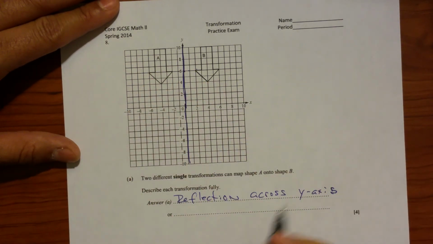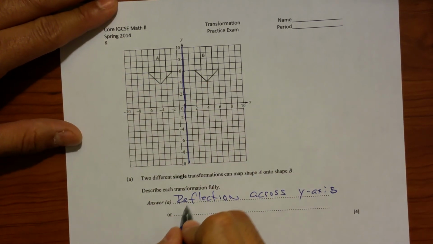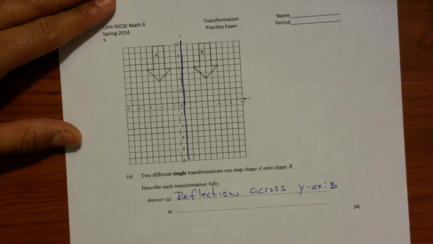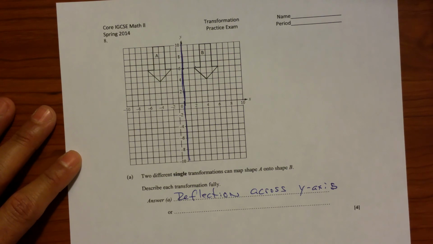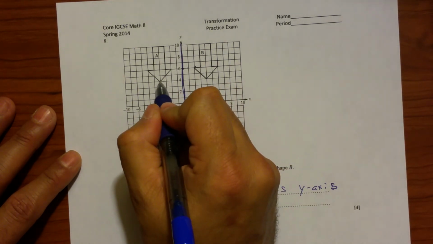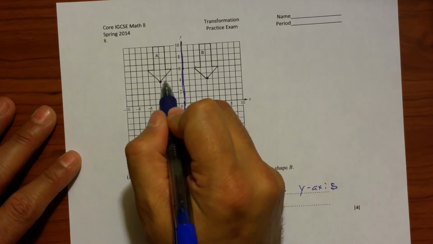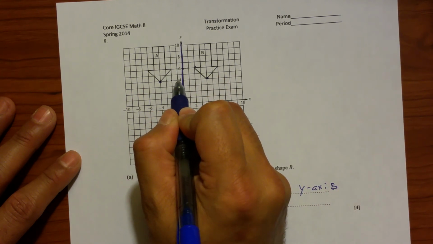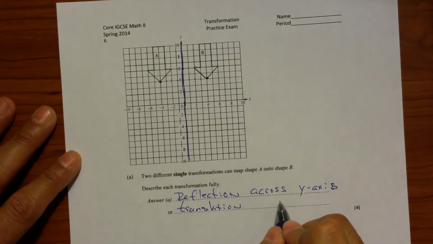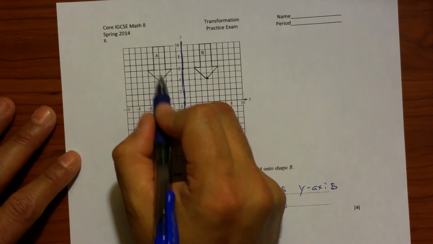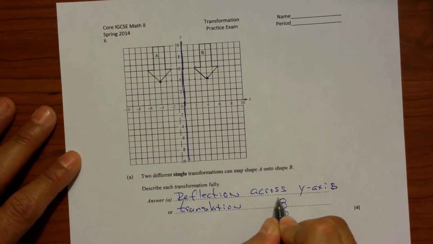And now for this one right here, we could also do a translation. Now let's see which way it's going. From this point here to this point right here, it's going right. 1, 2, 3, 4, 5, 6, 7, 8. So it's right 8. And it's not moving up and down at all, so it's up and down 0. So it's a translation 8 to the right and up 0.